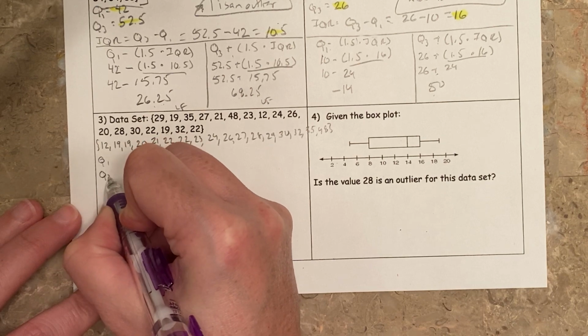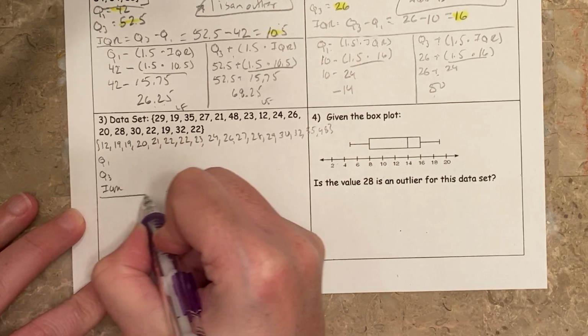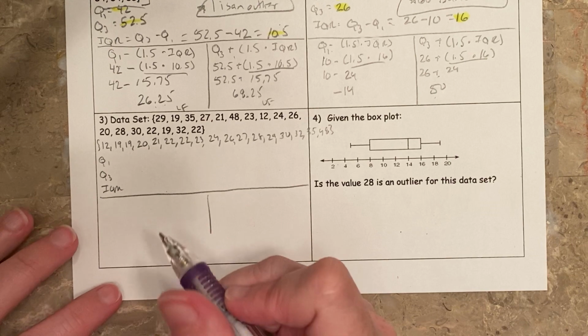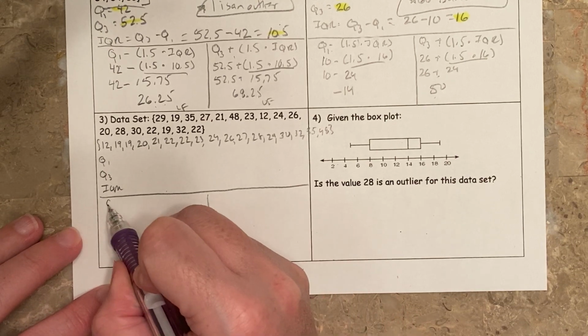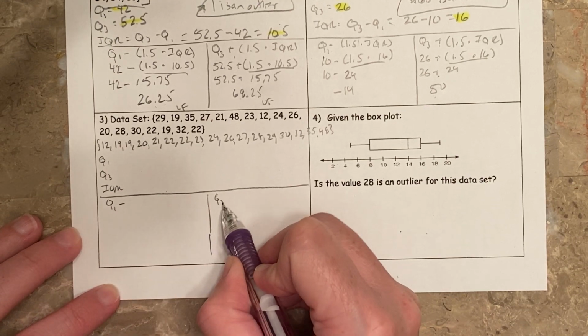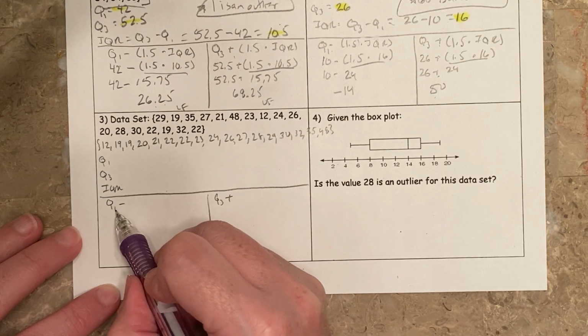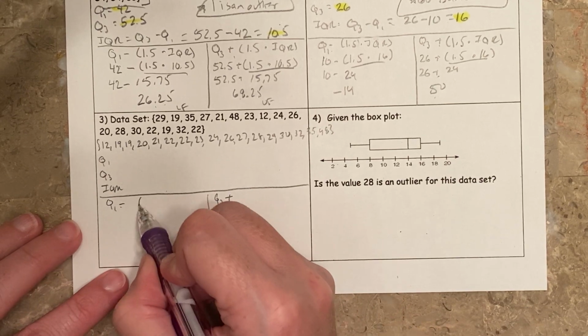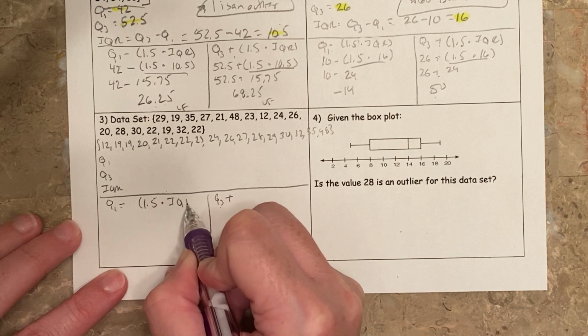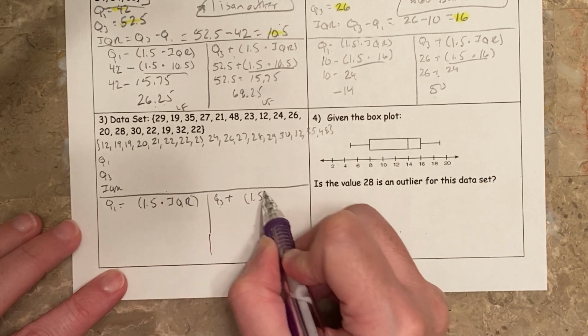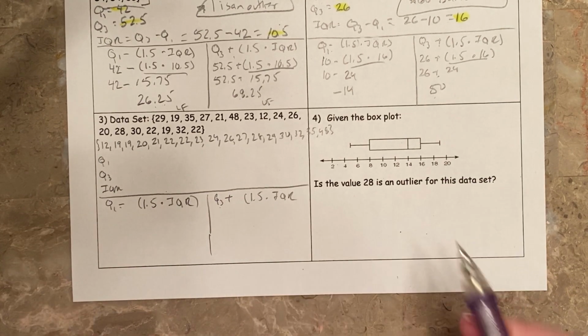Okay, so we have Q1, Q3, IQR. And then we have our two formulas. We have Q1 minus, and then remember this is Q3 plus. Q1 minus, Q3 plus. And these are exactly the same: 1.5 times IQR and 1.5 times IQR.